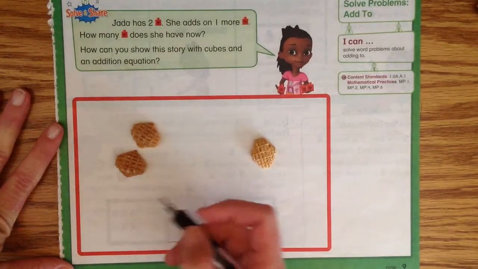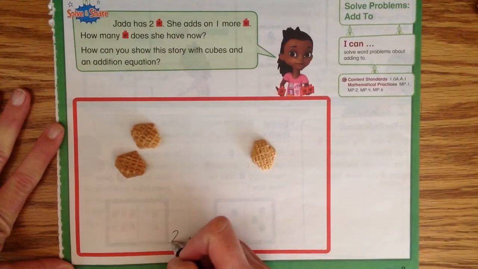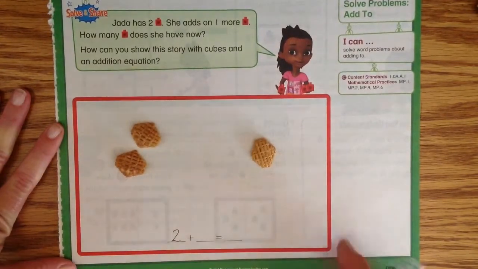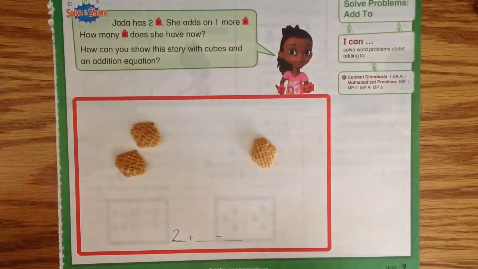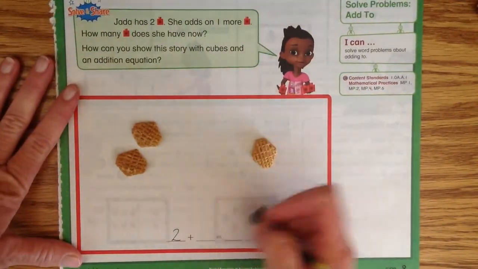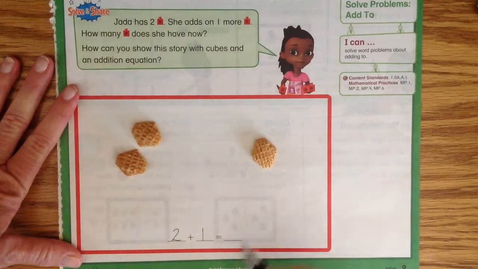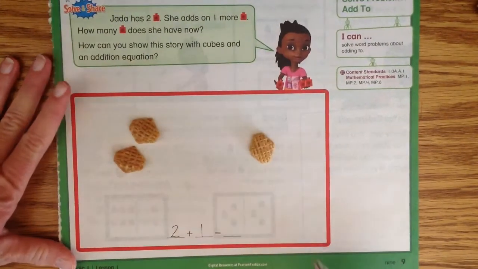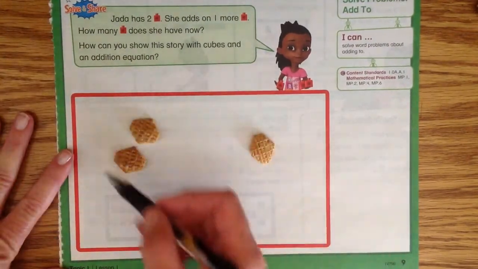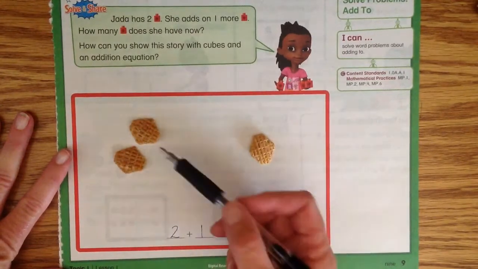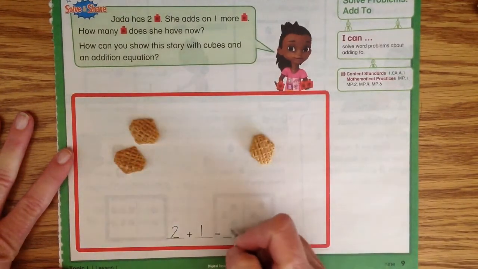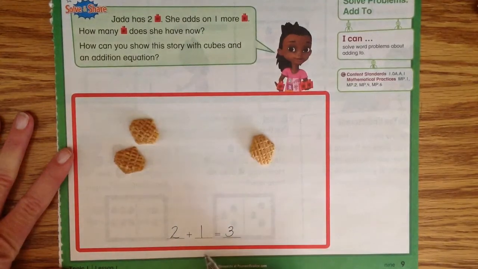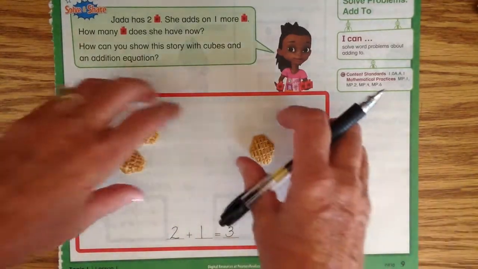So here I started with 2 pieces of cereal, so I'm going to write a 2. Then I have the word plus, which means I'm putting them together. And we're going to add 1 more cube or 1 more piece of cereal. And it equals the total amount. The whole thing is 1, 2, 3. So 2 plus 1 equals 3.